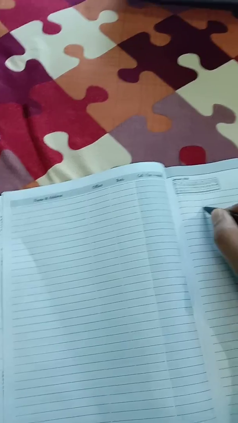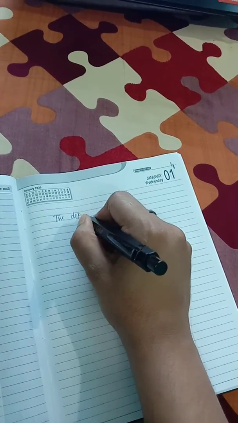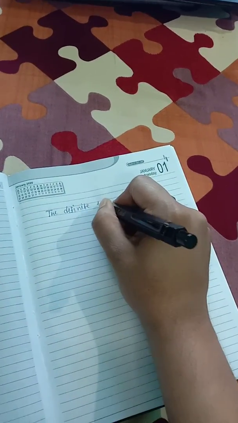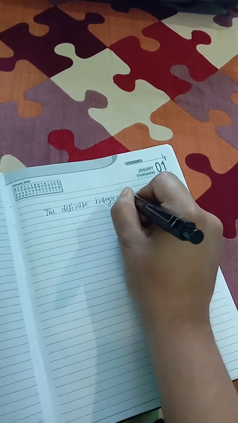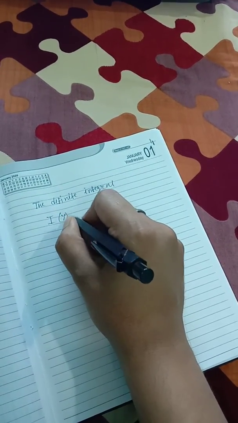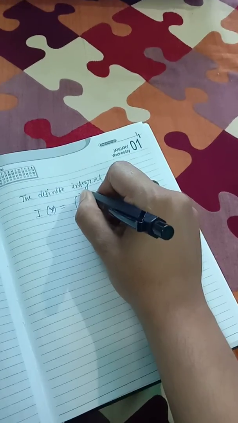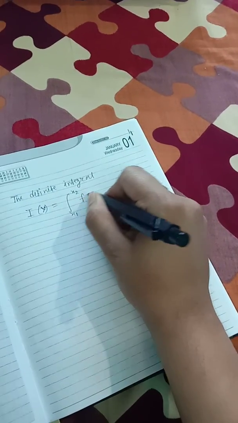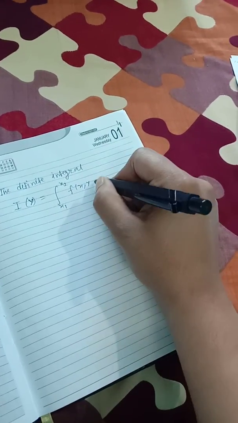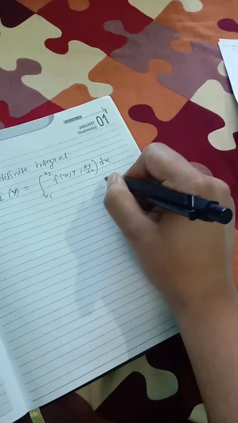or we can say a definite integral I, a function of y, that is I(y) = ∫ from x1 to x2 of f(x, y, dy/dx) dx.